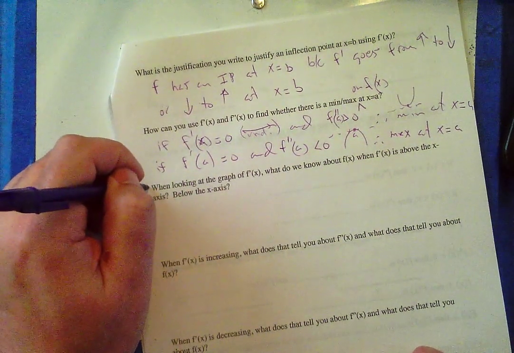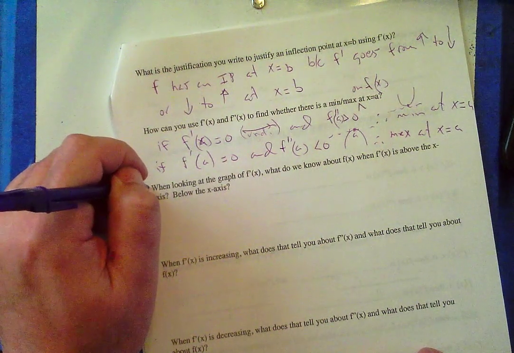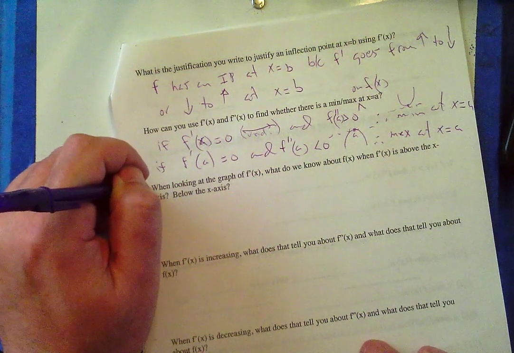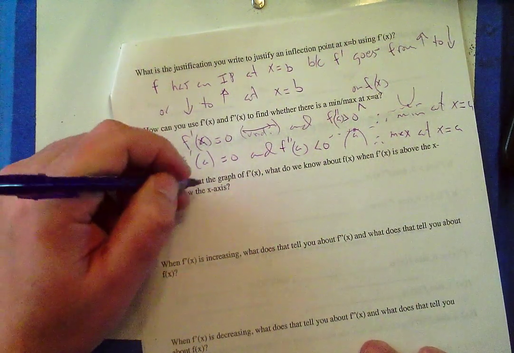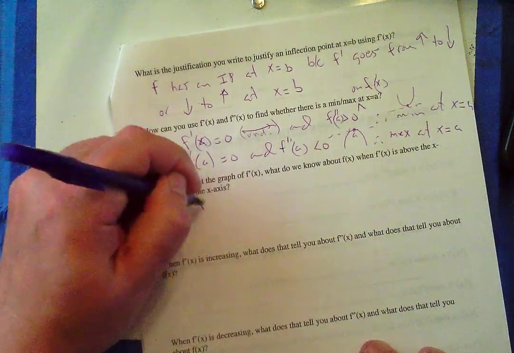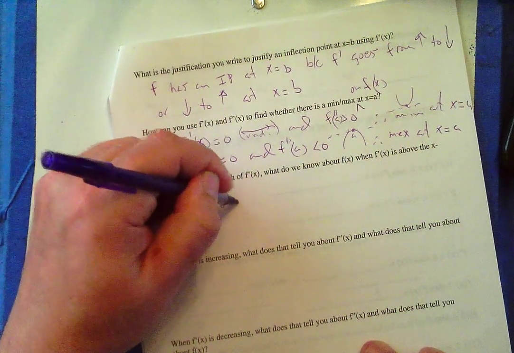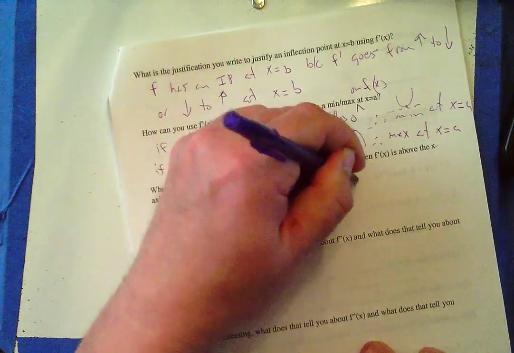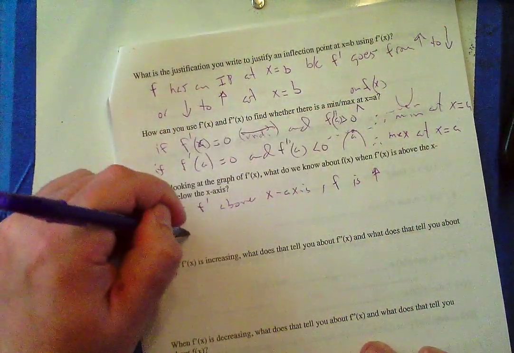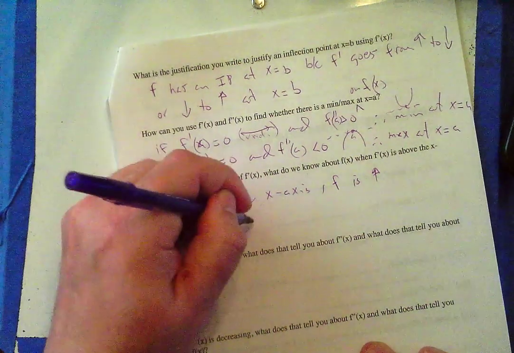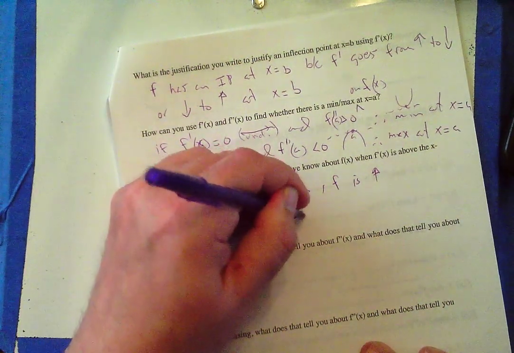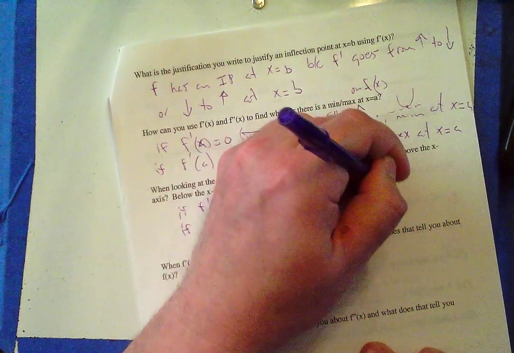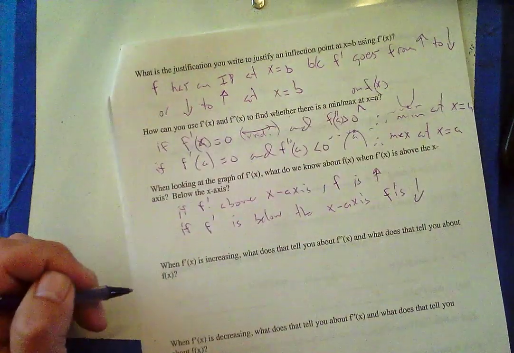When looking at the graph of f, what do we know about f when f prime is above the x-axis or below the x-axis? If f prime is above the x-axis, f is increasing. If f prime is below the x-axis, then f is decreasing.